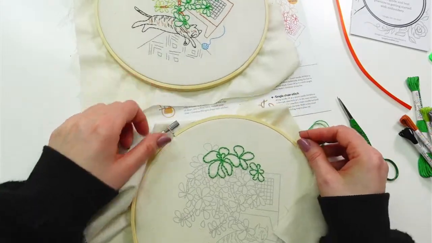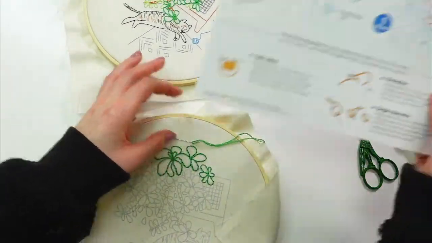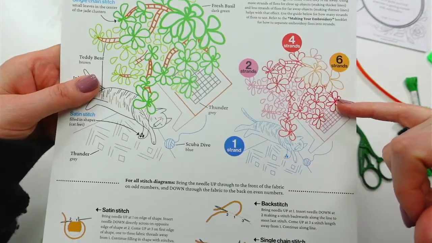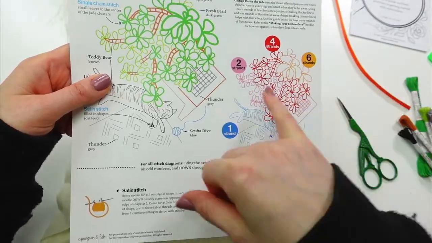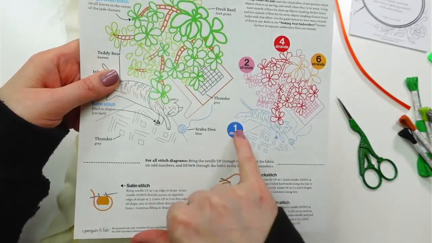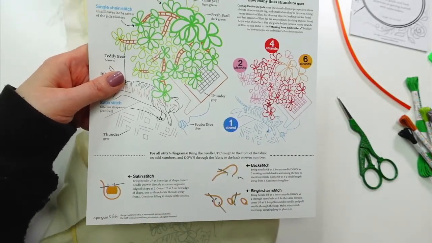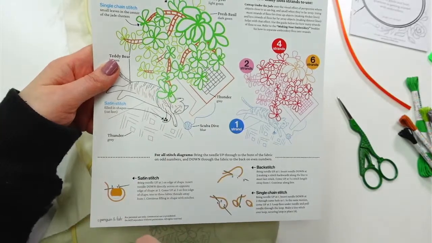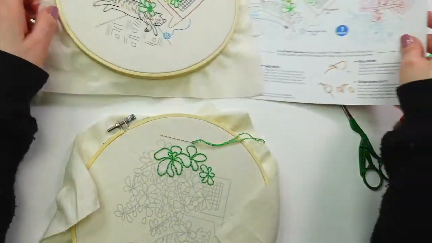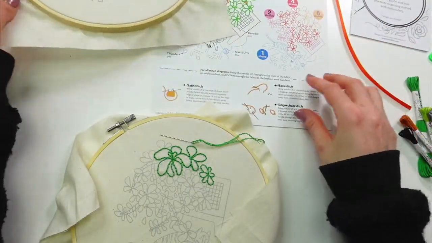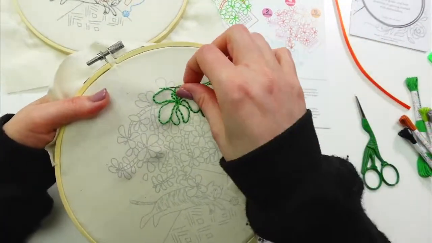So a little fun, different way of doing it, and that's how we even have a separate diagram on our instructions this month to show you what to use, the 2 strands, the 1 strand, 6 strands, and then it also still has our normal stitch and color guide. So we're looking at both of those as we stitch this kitty.